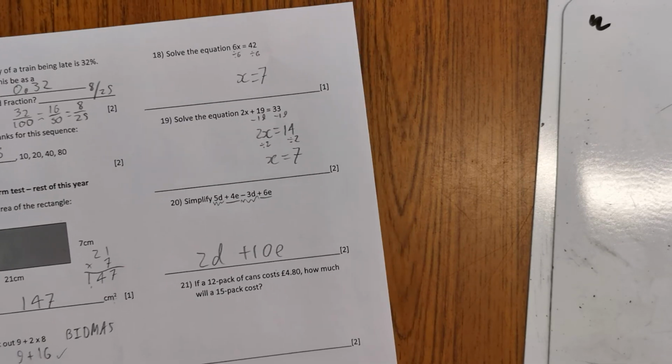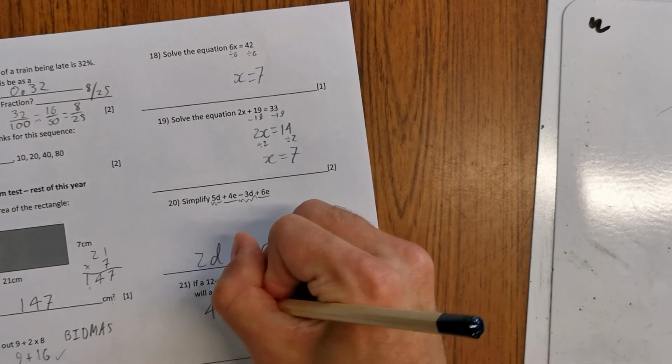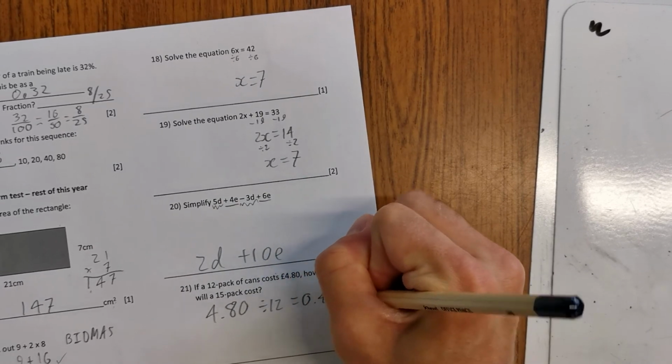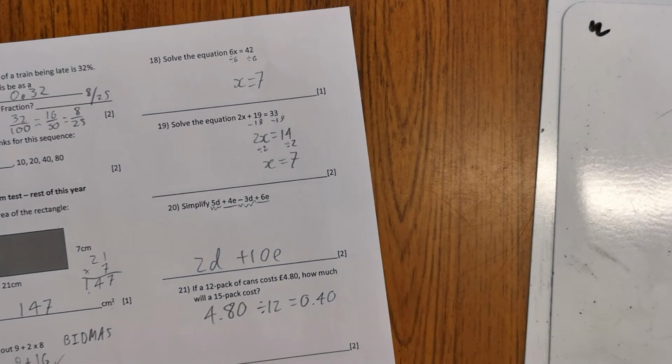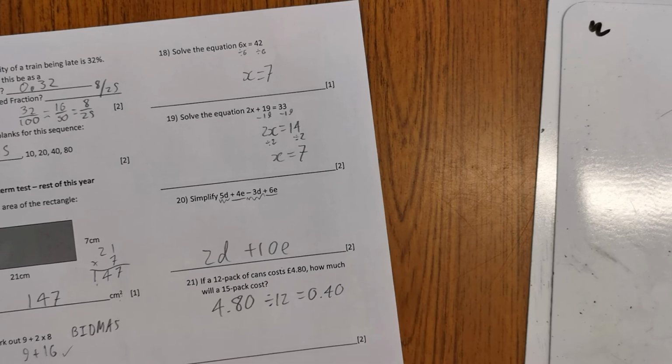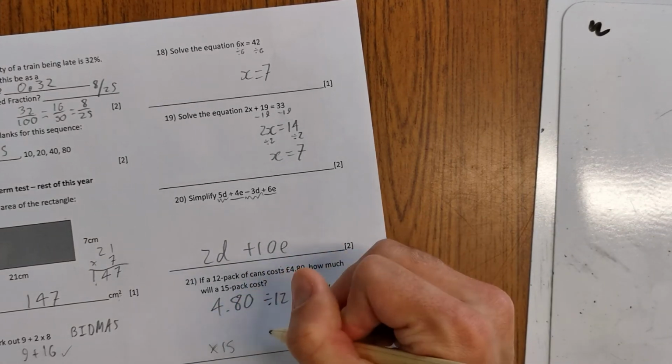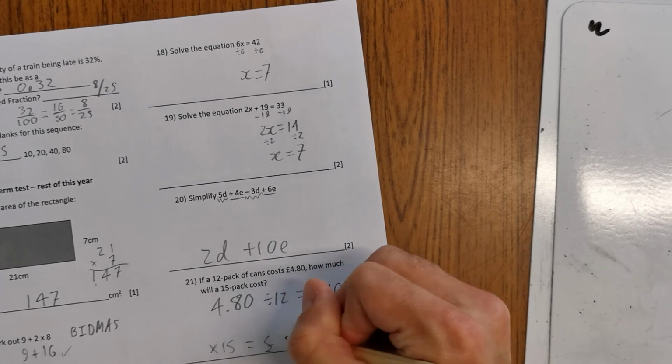Okay, right, last one. If a 12 pack of cans costs £4.80, well, £4.80 divided by 12 gives you 40p each. Okay, so times that by 15 and we should get £6 altogether.